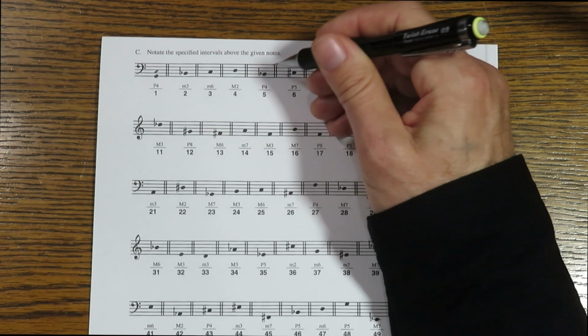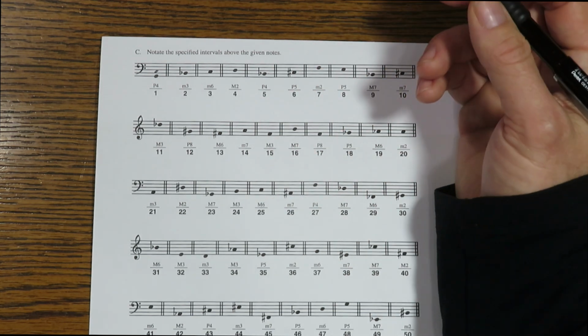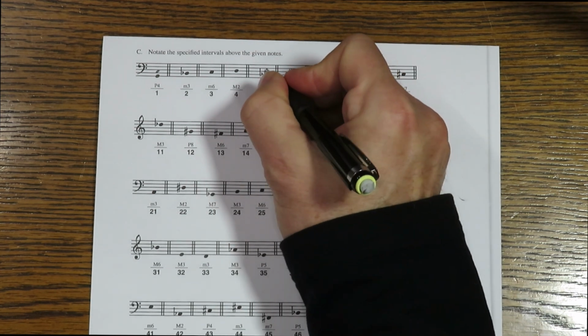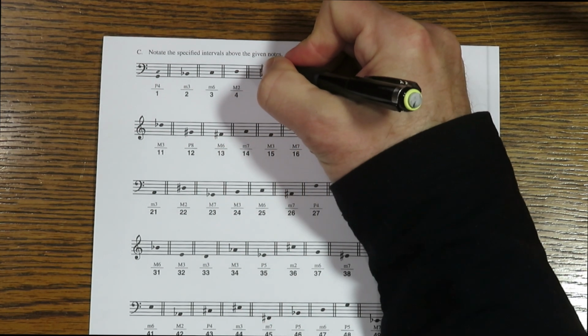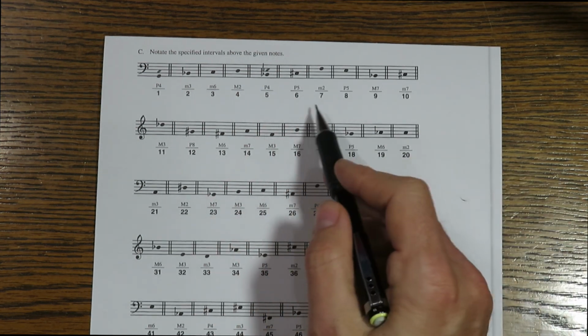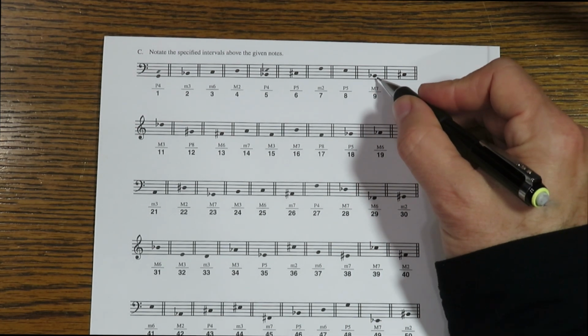Another perfect fourth. Now, this one's on a B flat, okay? It's not on an F, so let's go up a fourth and flat it. All right. Now we have a major seventh from B flat.